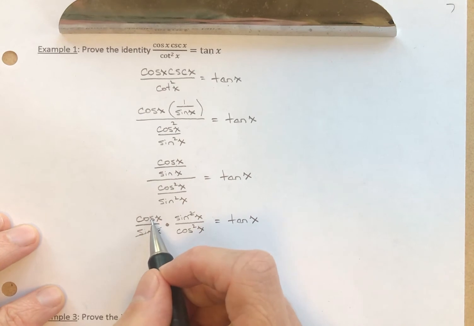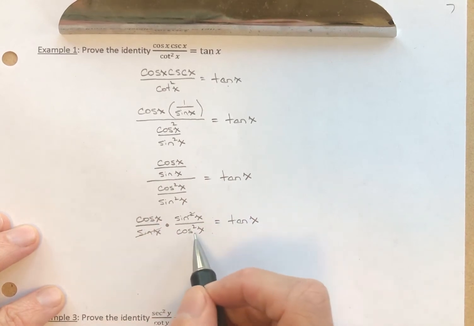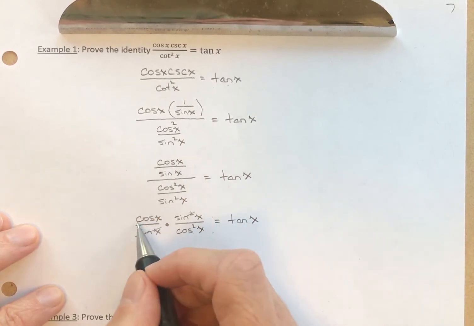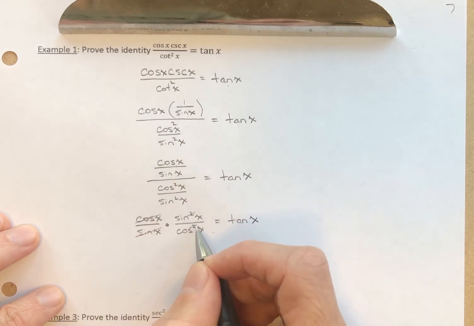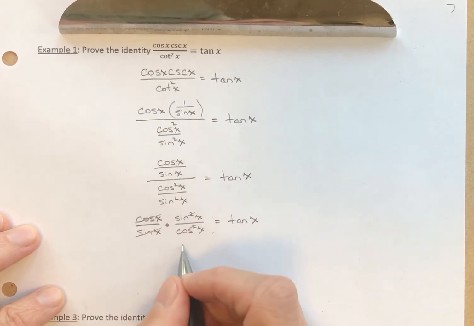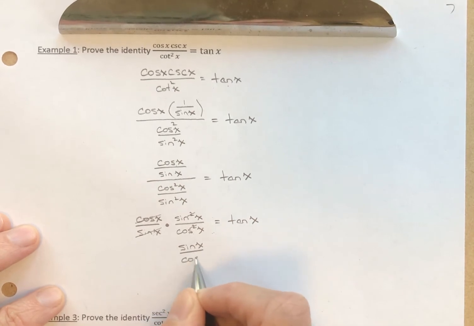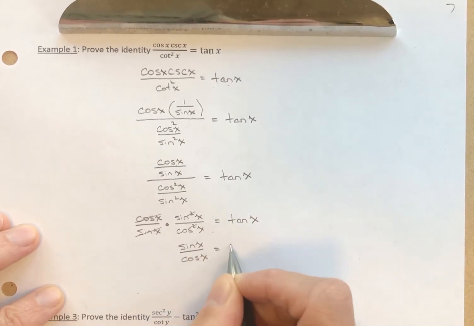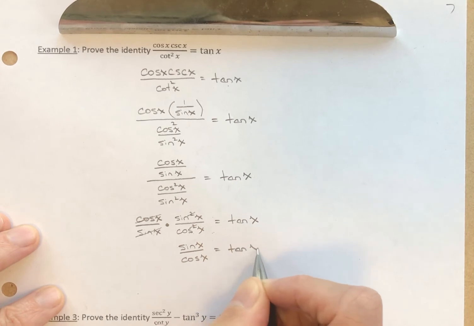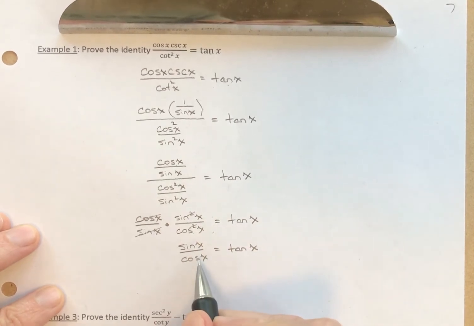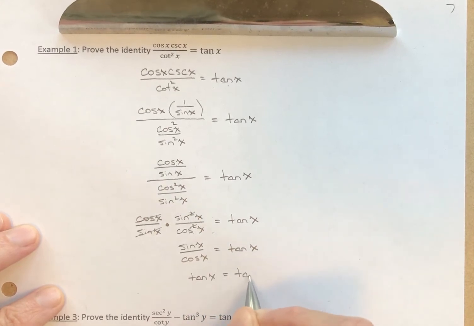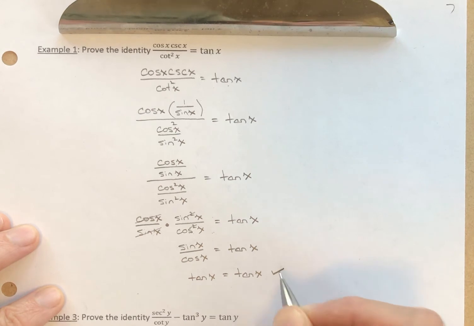And the cosine in the numerator and two cosines in the denominator, I can factor that one out and one of those two. That leaves me with the sine of x over the cosine of x. And again, I'm trying to get that equal to the tangent of x. Well, the sine of x over the cosine of x is the tangent of x, and that, of course, was my goal. Okay, and there you have it.